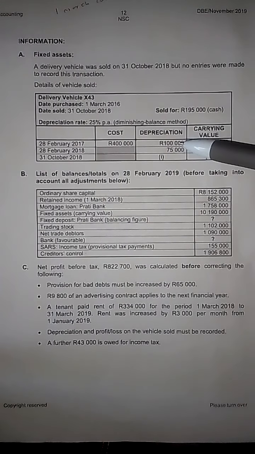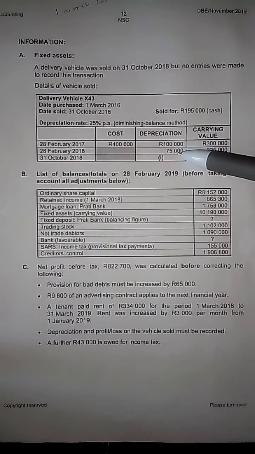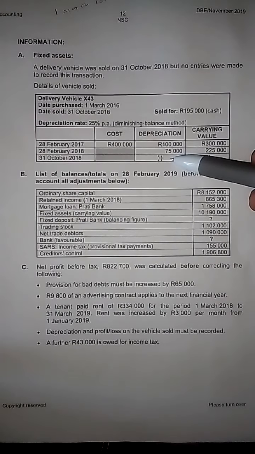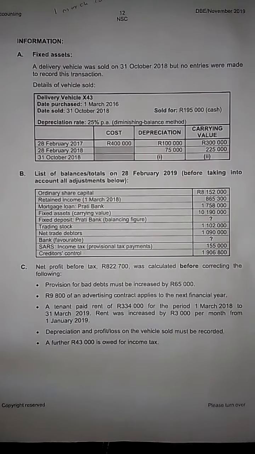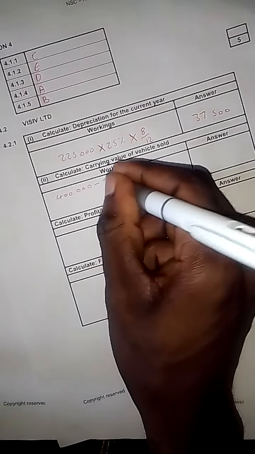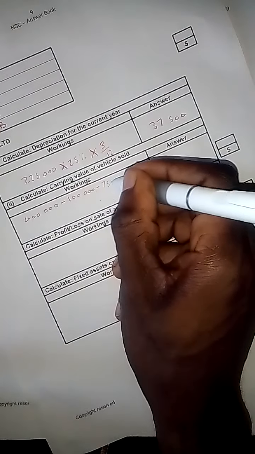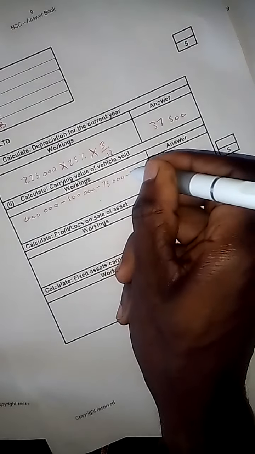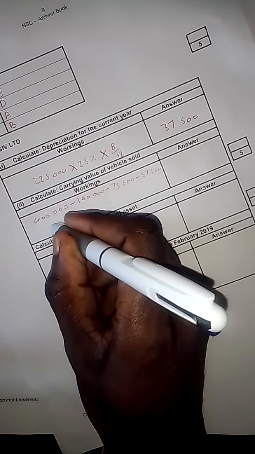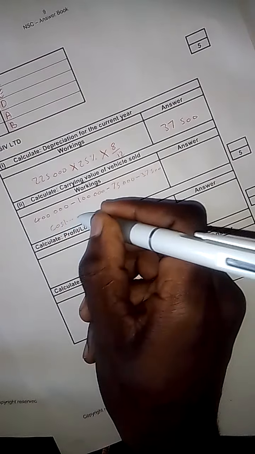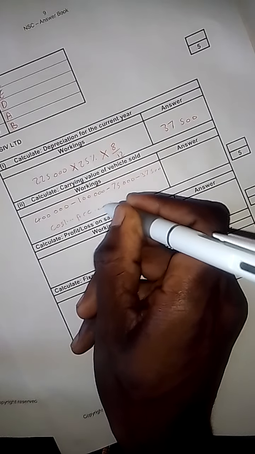We're going to start with 100,000, 75,000, and 37,500 that we calculated. 100,000, then minus 75,000, then again we minus 37,500. I hope it's clear.